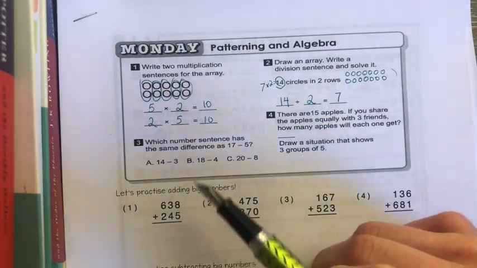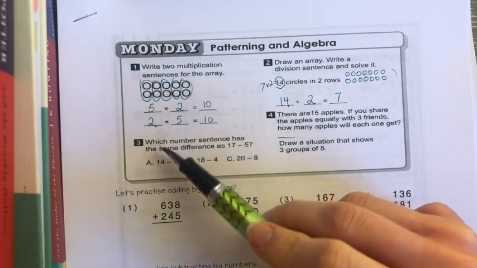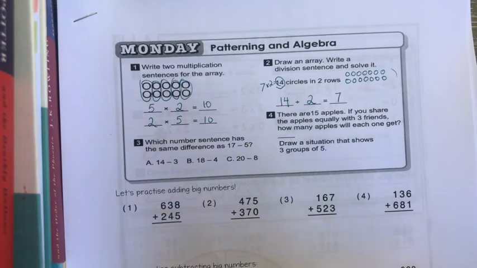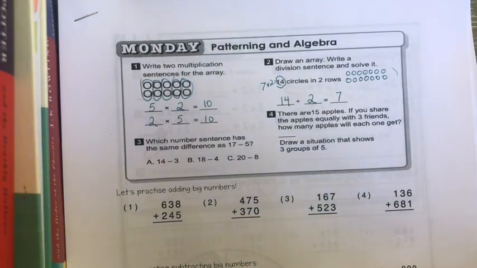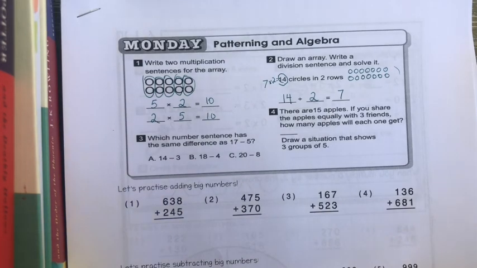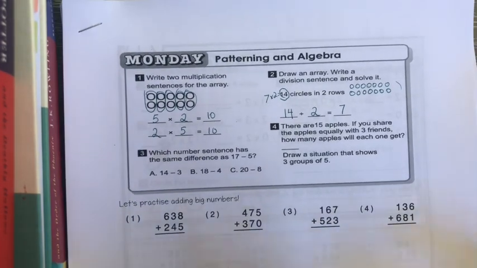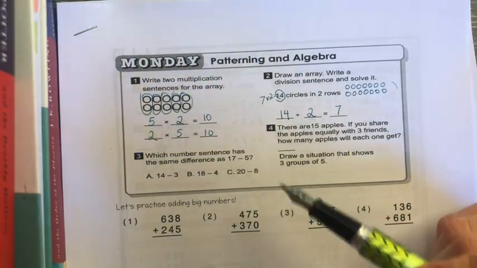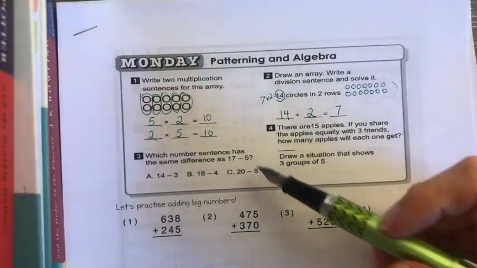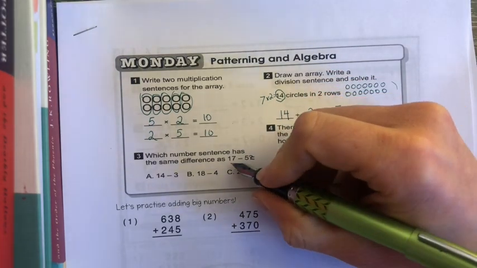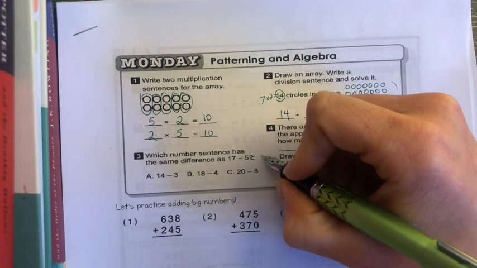All right, number 3. Which number sentence has the same difference as 17 subtract 5? Now remember, difference just means the answer in subtraction, the difference between these 2 numbers. Oh my goodness, it's early in the morning. So let's do 17 subtract 5. 17 subtract 5, think about it.